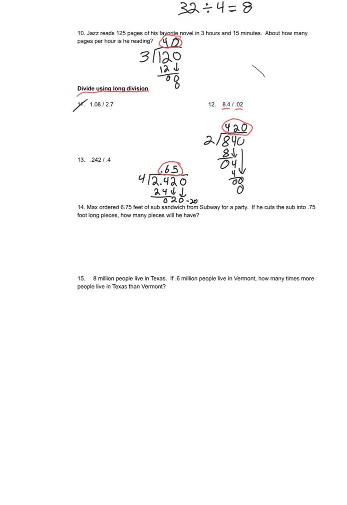Moving on to number 14. Max ordered 6.75 feet of sub sandwich from Subway for a party. If he cuts the sub into 0.75 foot long pieces, how many pieces will he have? So it's another one of those separating problems.